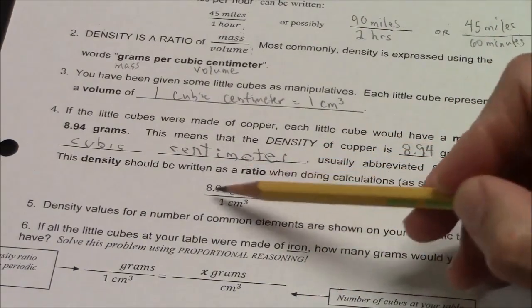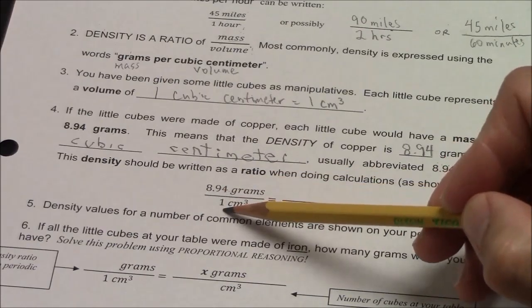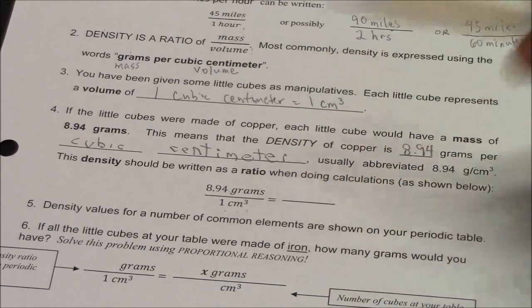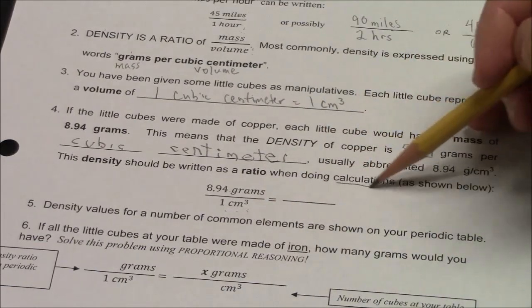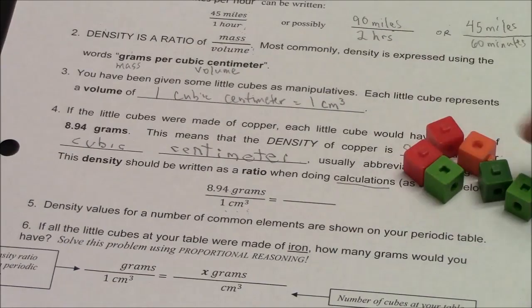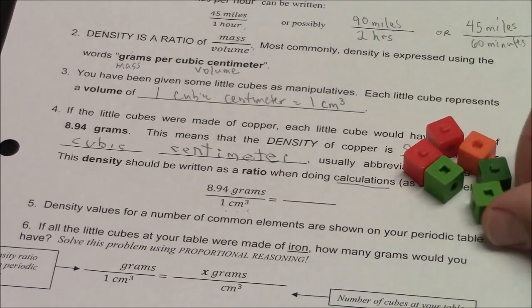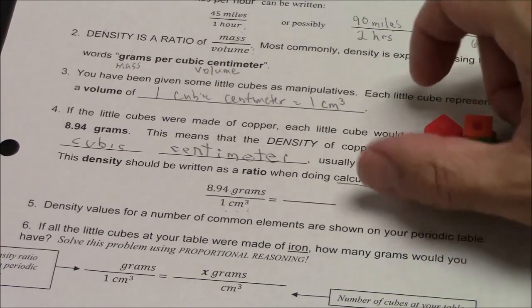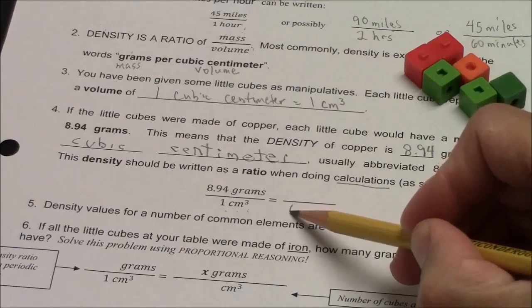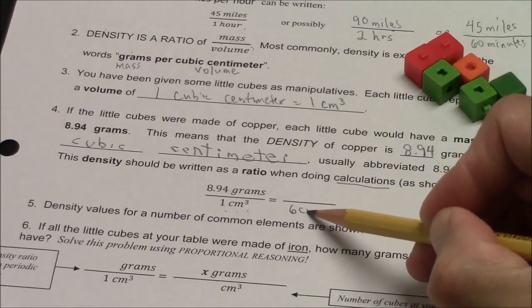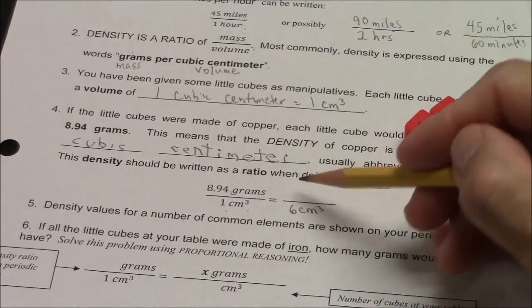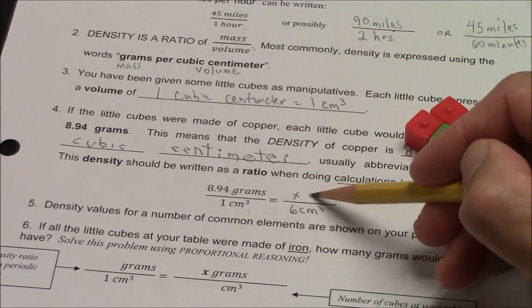8.94 grams is a mass. Line is per. 1 cubic centimeter is the volume. It is a ratio between these. We can do some calculations now, a simple calculation. Let's imagine I have 6 little blocks of copper. If I had 6 little blocks of copper, I could calculate their mass. 6 little blocks, 6 cubic centimeters. What would the mass of that be?